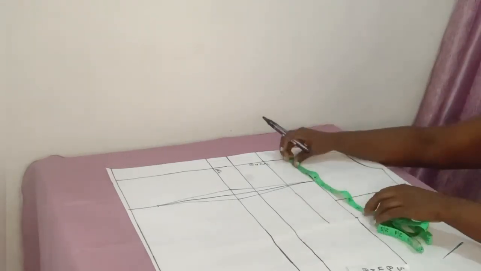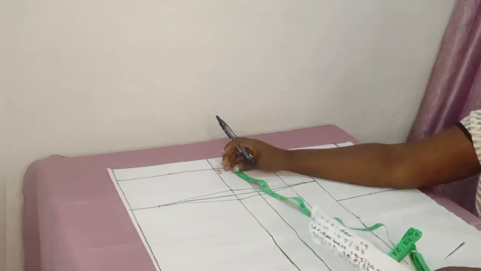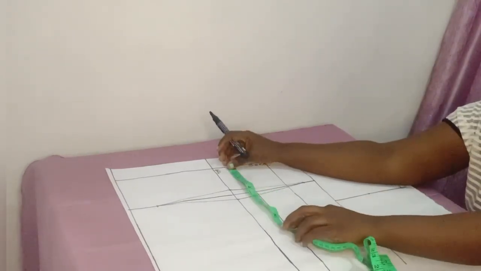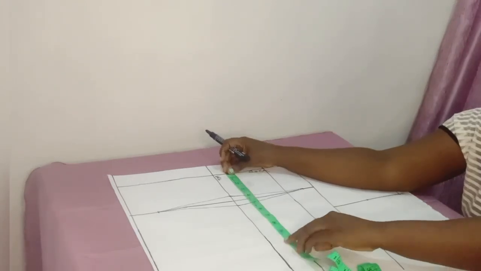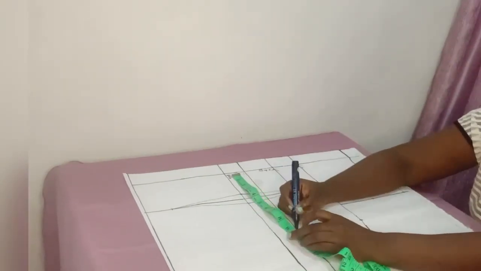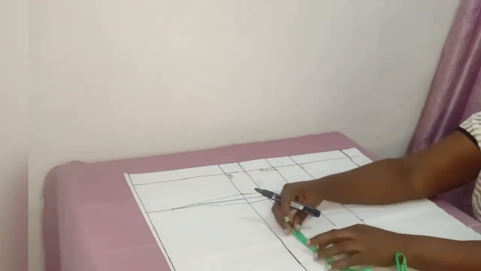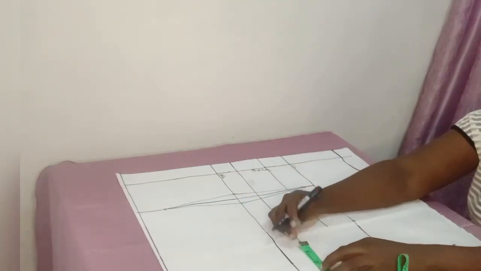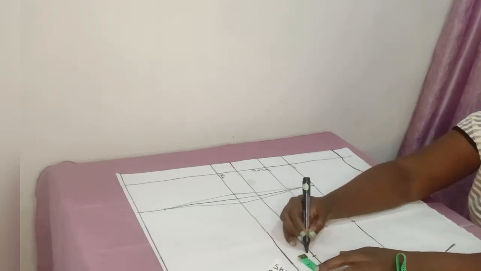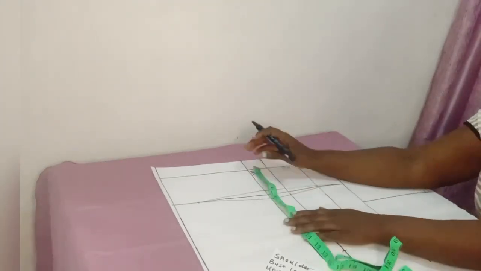So my circumference here is 9.5. Then my waist circumference is 38. So I have 9.1. So this is my 9.1. Then the allowance that I took, the 1/2 inch, I have to return it back. Allowance. Then 1 inch for allowance. Oh, sorry, I have to take down my waist. This is my waist. Sorry.